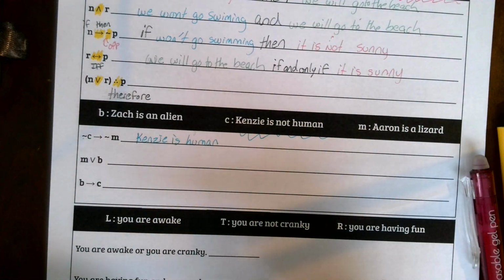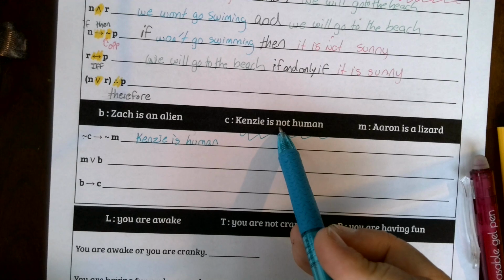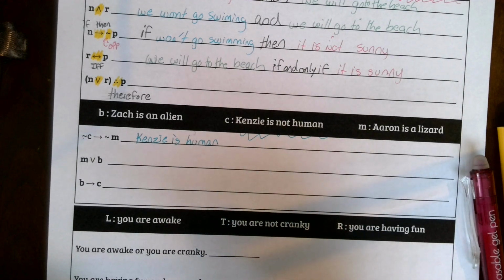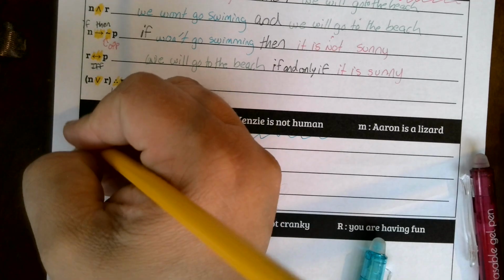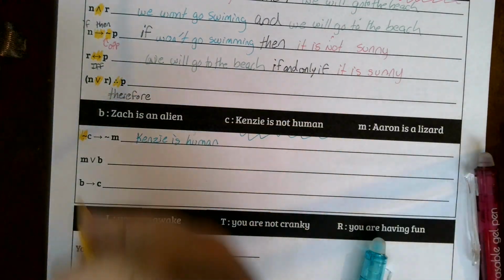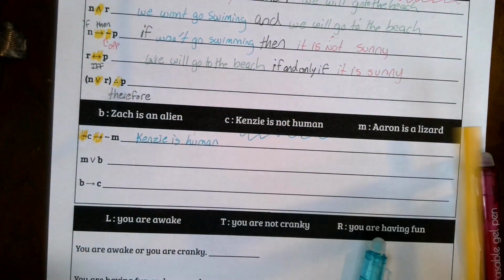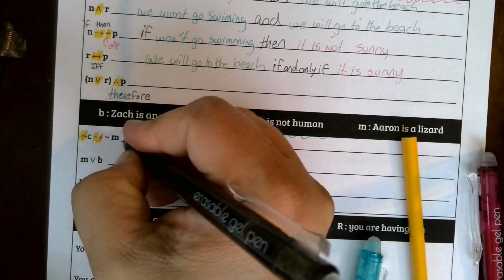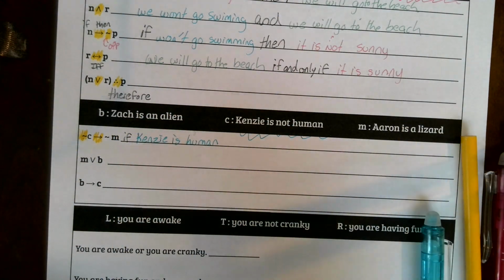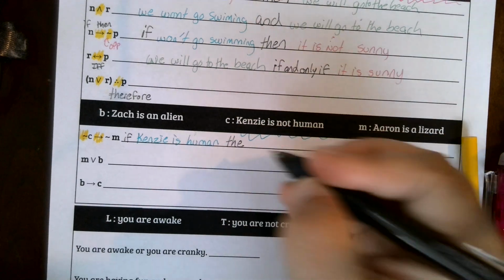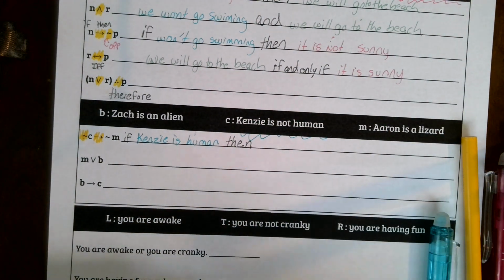Remember that it's not necessarily just putting in another not, that wouldn't make sense. It's stating the opposite. So this is the opposite of C. And of course it's an if-then statement, and I forgot to put my if at the front. That's okay. I can just put if right at the front here. So if Kenzie is human, then, and then it's then M.